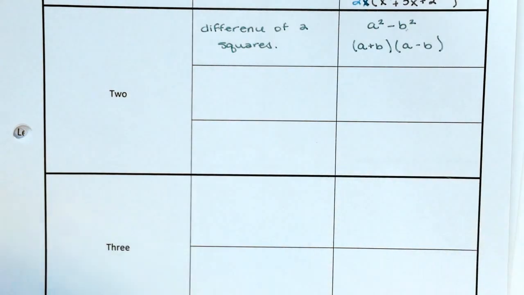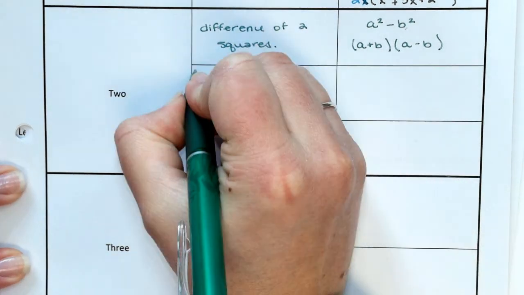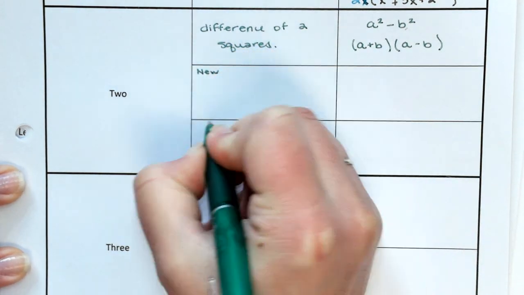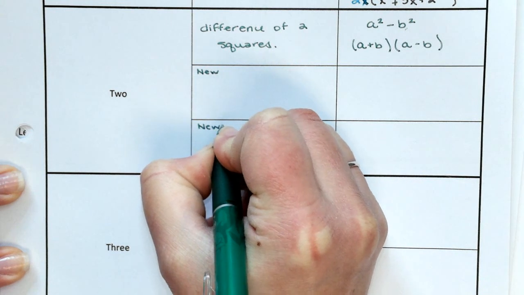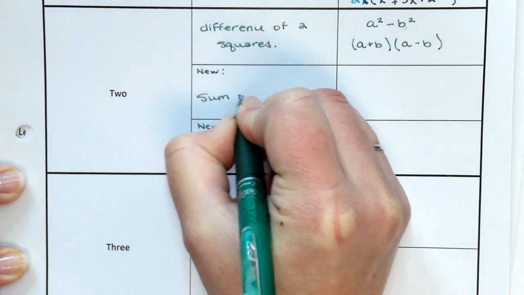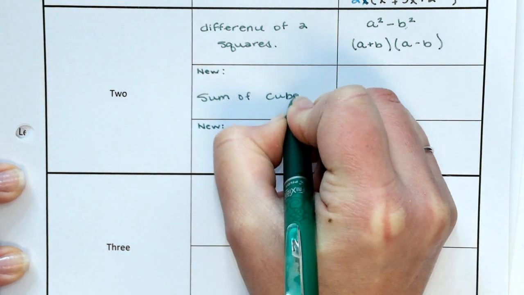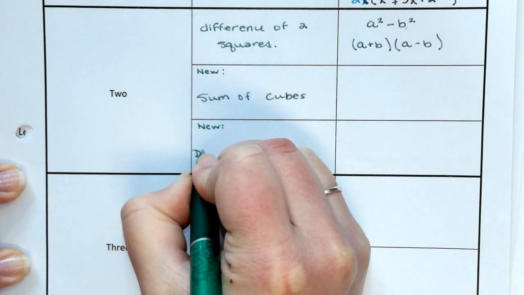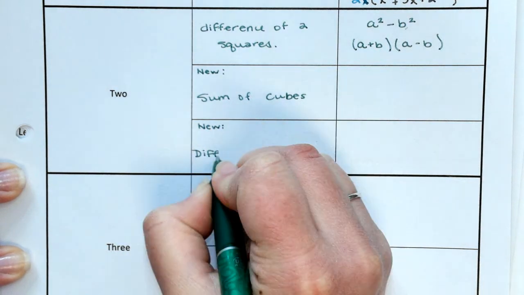So we have two new ones, though. These new ones are with cubic numbers. Okay? It's either the sum of cubes or the difference of cubes. Now, there is no sum of squares. It doesn't work.